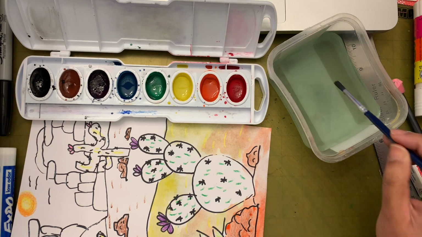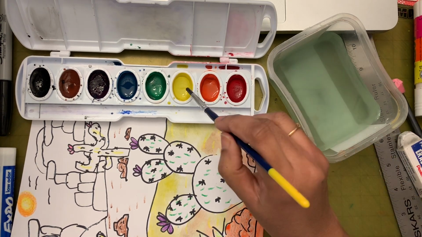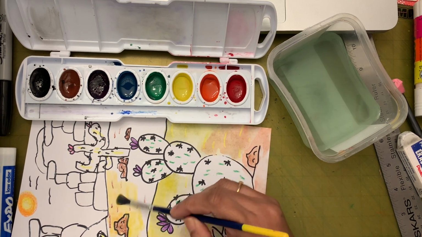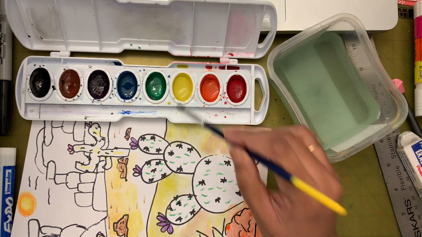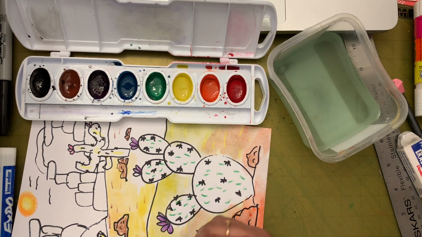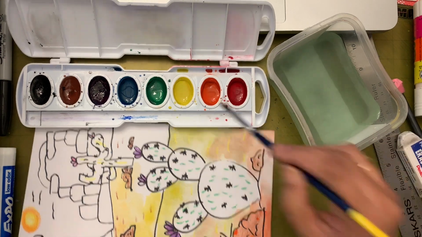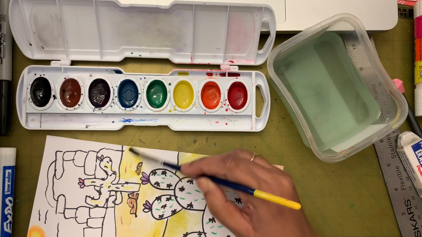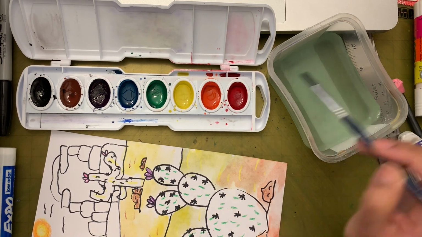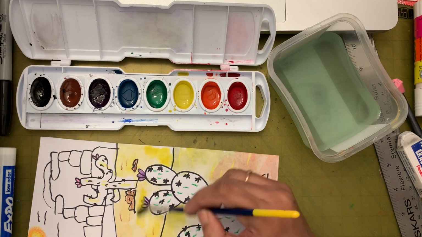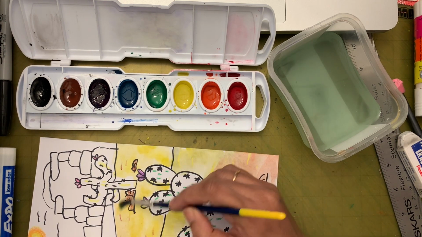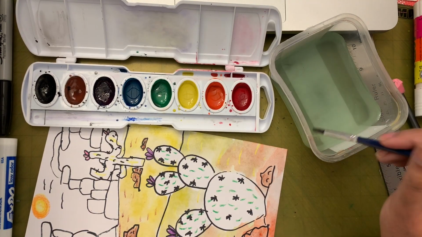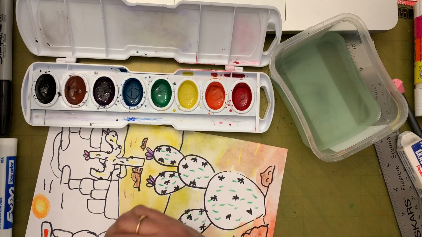Okay, so this part I'm just going to put just yellow, because my brush had a little bit of orange in it. It looks a little bit different, that's all. This and this almost matches because that area is closer, right? So it doesn't matter. Now I'm going to take some orange and then color here.